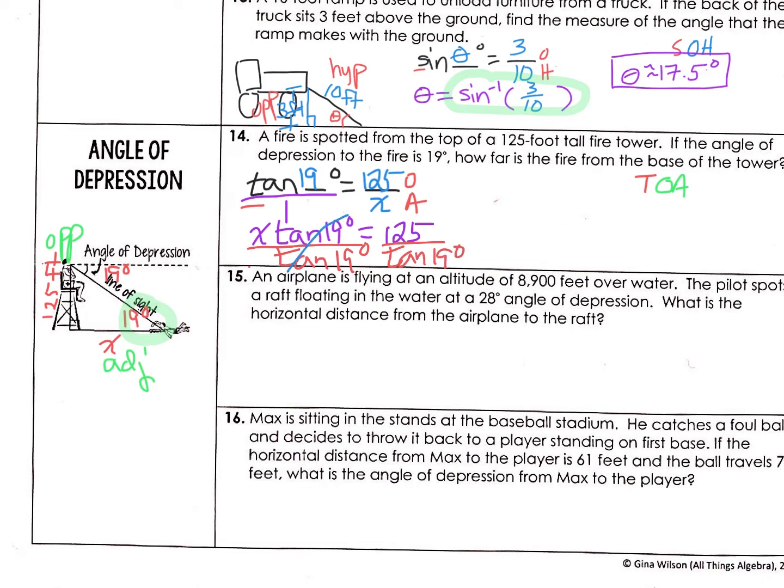And so the tangents cancel, and we have X is approximately equal to, and of course you are going to put this part into your calculator, 125 divided by the tangent of 19. So X is approximately equal to 363.0. And that's in feet. That's how far the tower is from that fire.